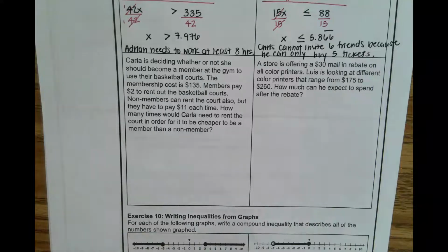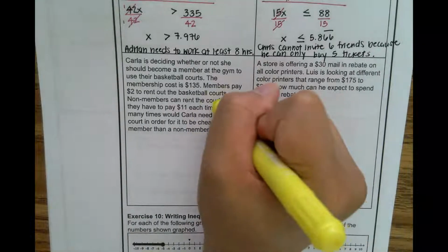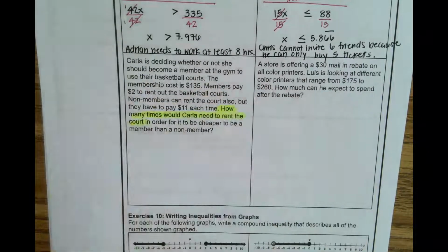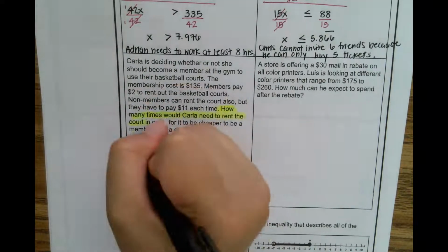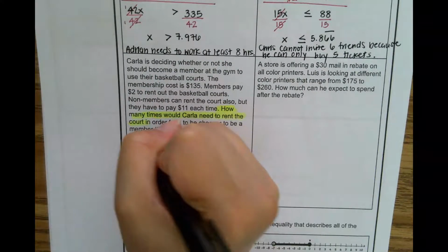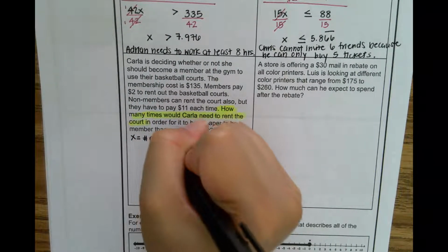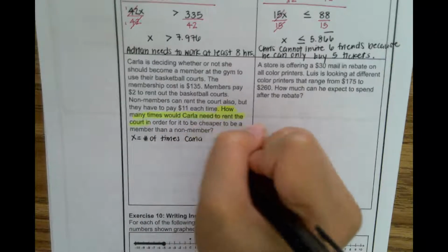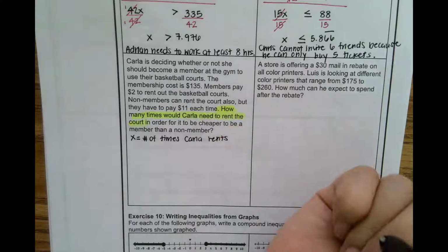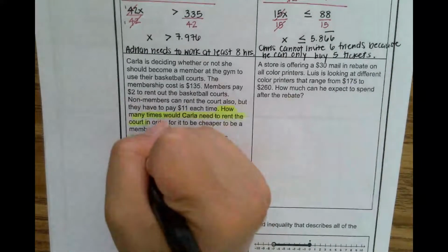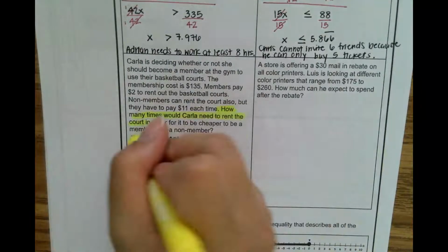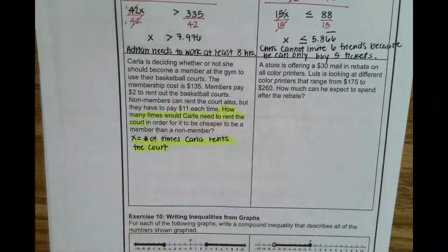So we want to know how many times, right? How many times would Carla need to rent the court? That's what I'm going to define my variable as. So x would be the number of times Carla rents the court. My variable is what I'm looking for.